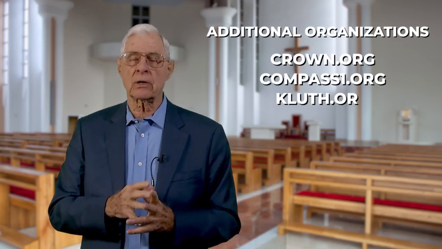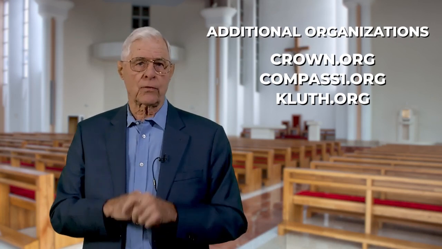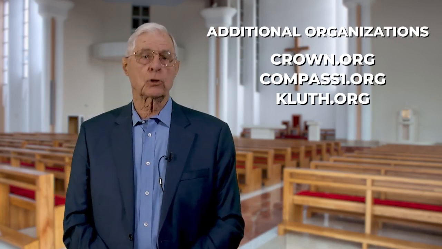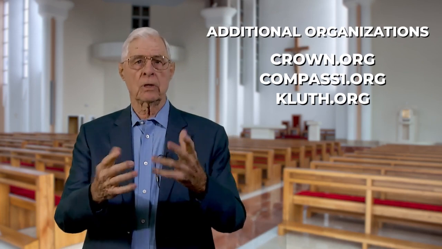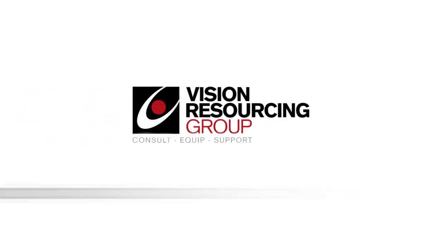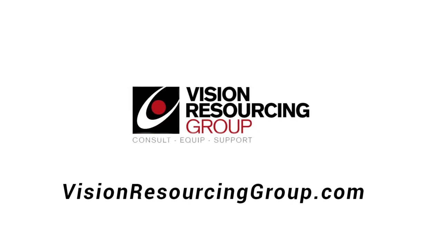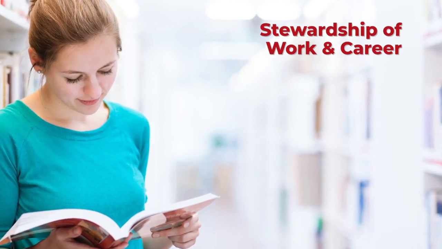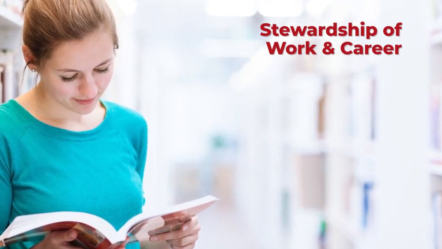On pages 102 to 110 of my book, I list additional organizations that you can research for potential content suitable to add to your stewardship generosity ministry. One of those resources on Vision Resourcing Group's website deals specifically with the stewardship of work and one's career.